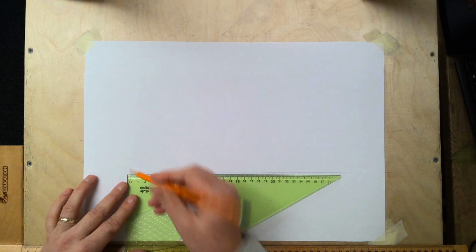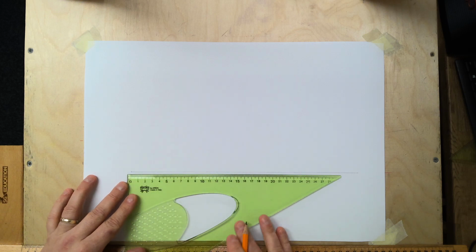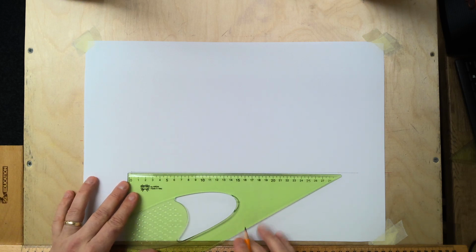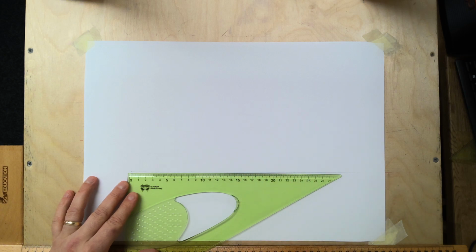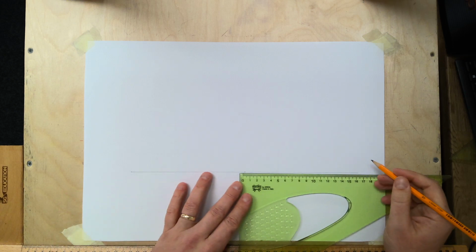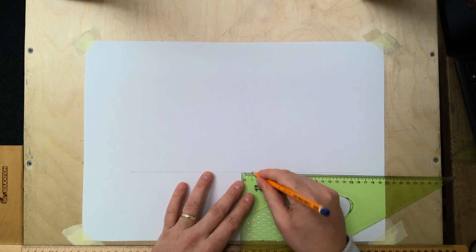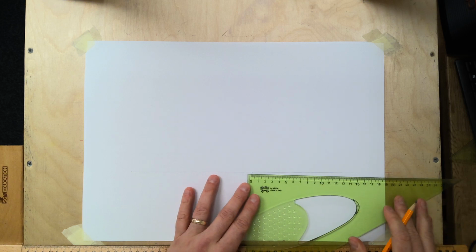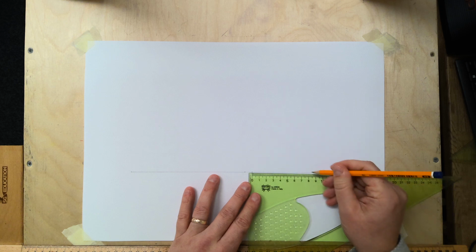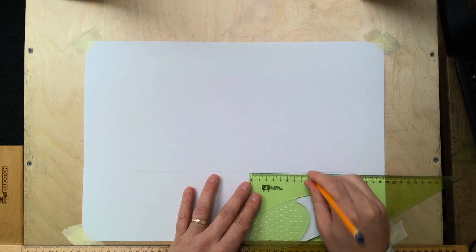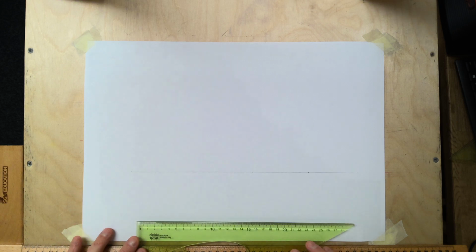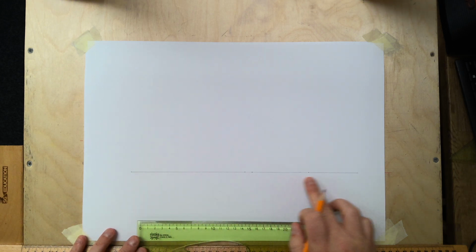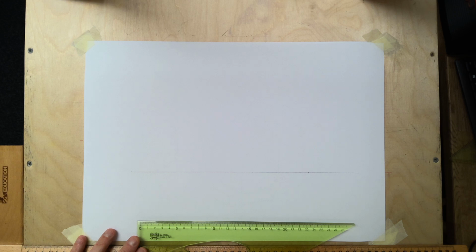I'm going to pick a start point, so I'm going to put a dot here, and I'm going to come over my 160. Then I'm going to pop over my 10 millimeters, and then I'm going to pop over my 80 millimeters. So that'll be our full length there, which is our 250. All right, so those are heights.